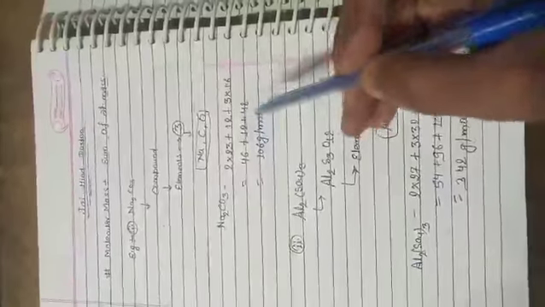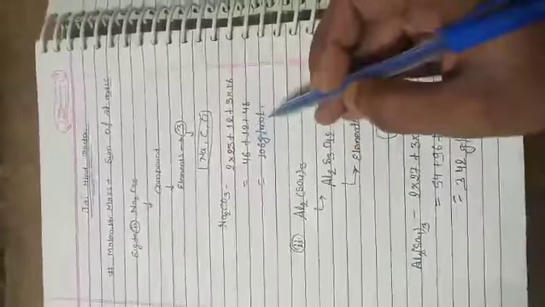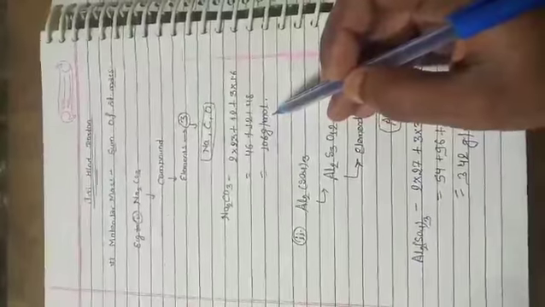Then after multiplying we get 46 plus 12 plus 48, and at last the molecular mass is 106 gram per mole. Here gram per mole is the SI unit of molecular mass, and we can also denote it by atomic mass unit.